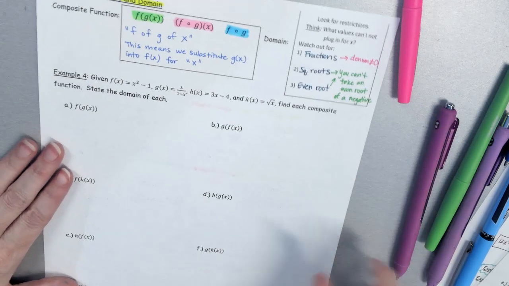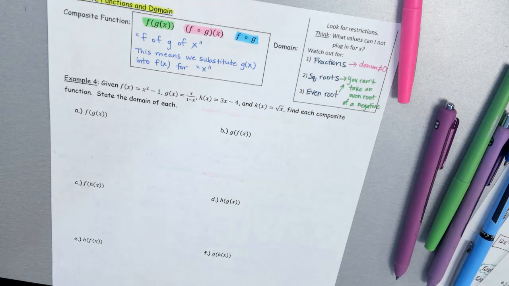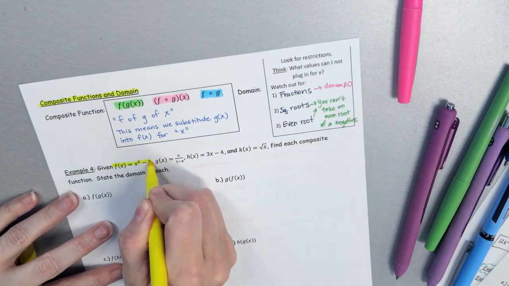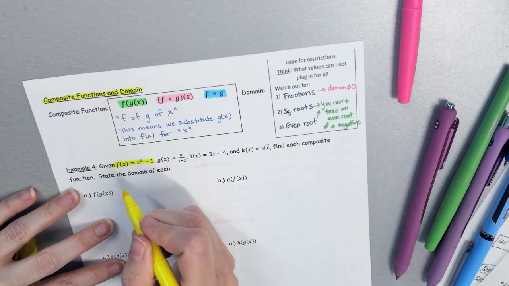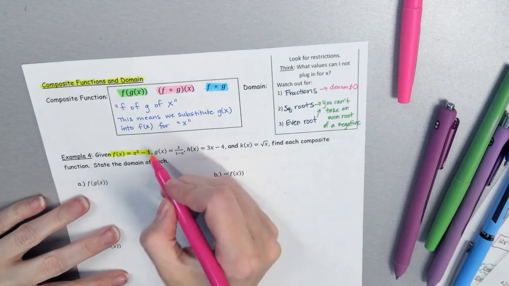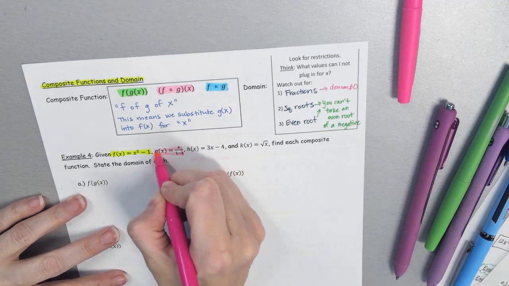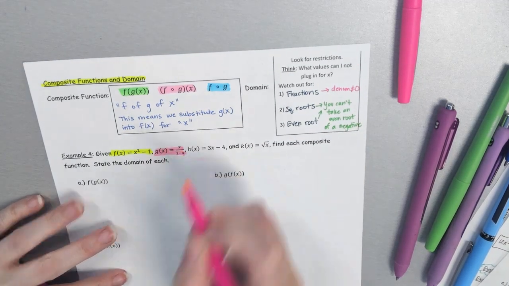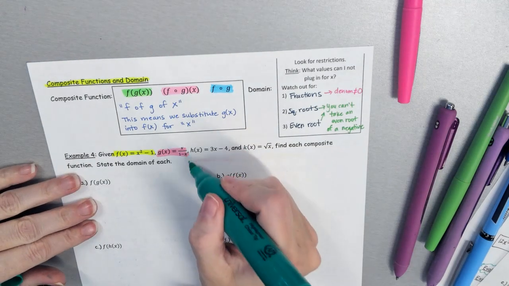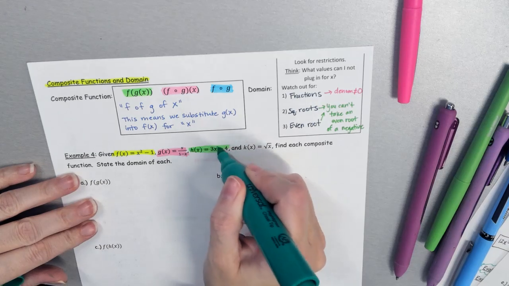Okay, so we are given several equations here. We have to find the composite function, and then it says to state the domain of each one. So once you find your composite function, you're going to ask yourself, does it have a fraction in it, or does it have an even root in it?